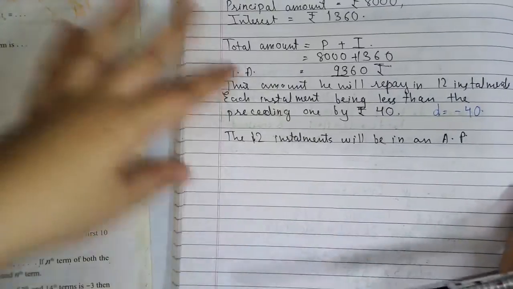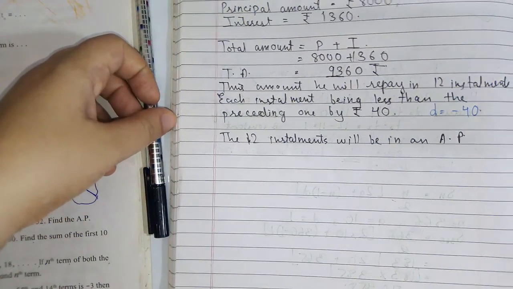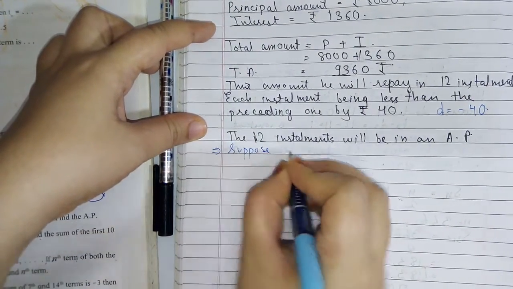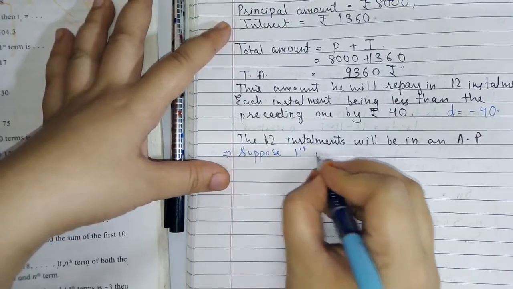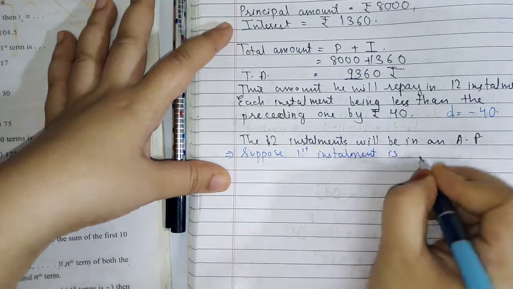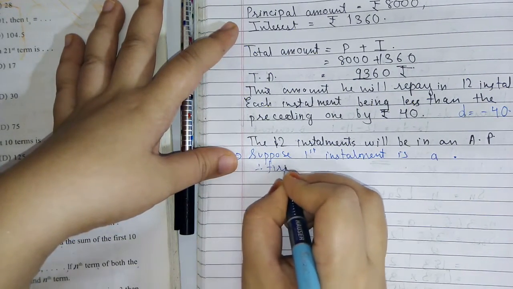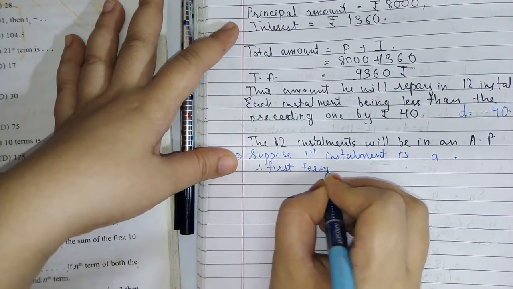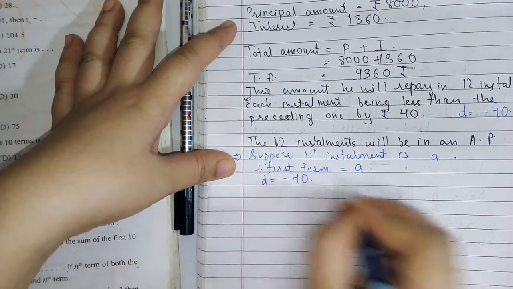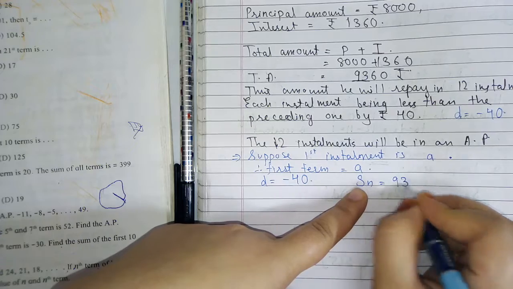All right, now suppose the first installment is A. We have to find the first and last installment. So we will write here, suppose the first installment is A, and therefore our first term is equal to A and D is equal to minus 40. Okay, and the value of total amount, that is SN, is 9360.